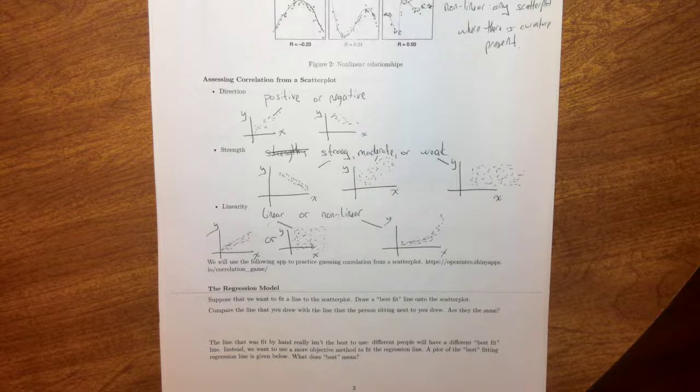All right, so welcome back. We're going to continue our foray into regression modeling. We spent the last video talking about exploring data if we have two quantitative variables. We talked about scatter plots and the correlation. Now we're going to move into more specifically, what is this regression model that we've been referring to?